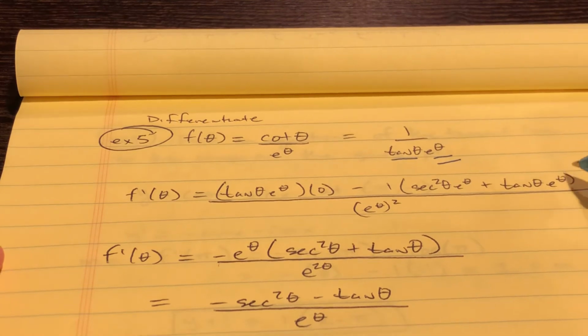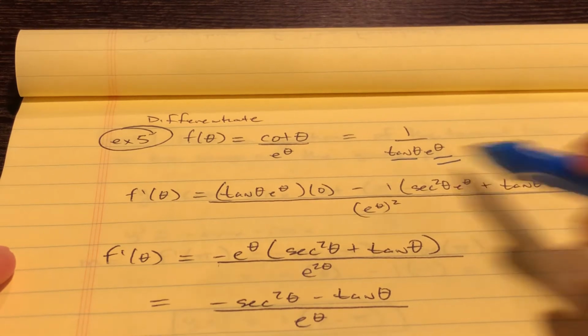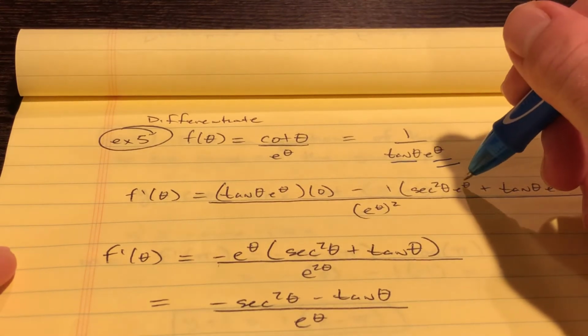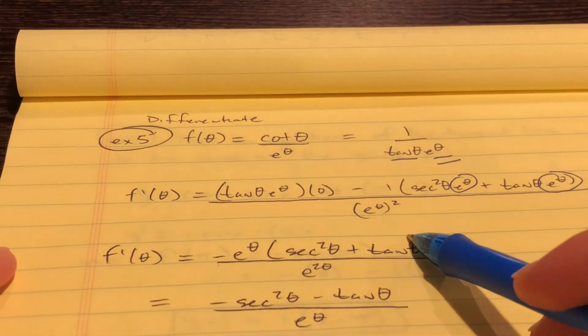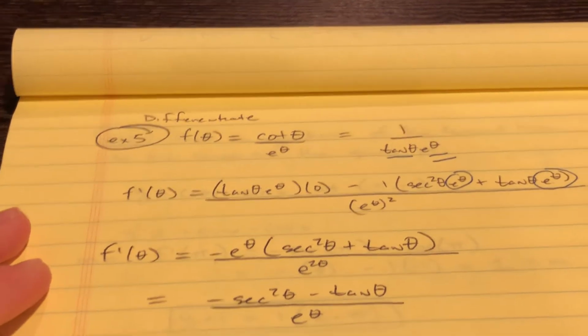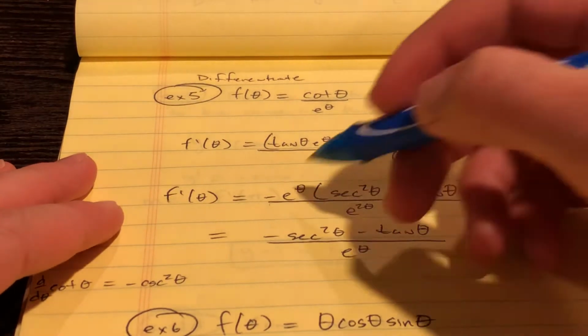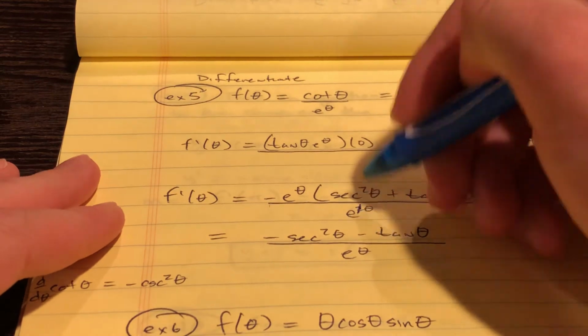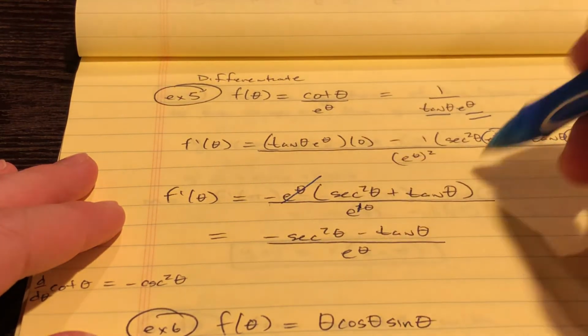All right, so what I did is I factored out e to the theta, put it with the -1. They both have e to the theta there. Factored out, you're left with secant squared plus tangent. Negative e to the theta over 2 e to the theta, and e to the theta would cancel. And I just moved the negative sign through.